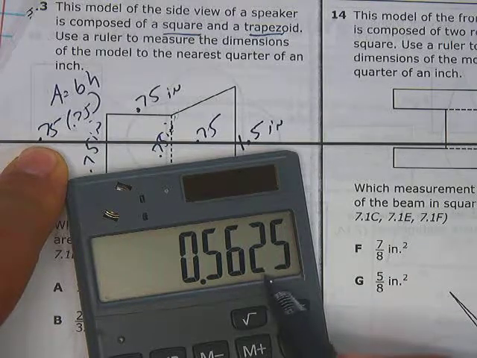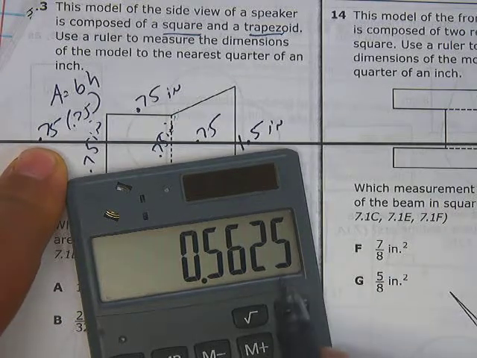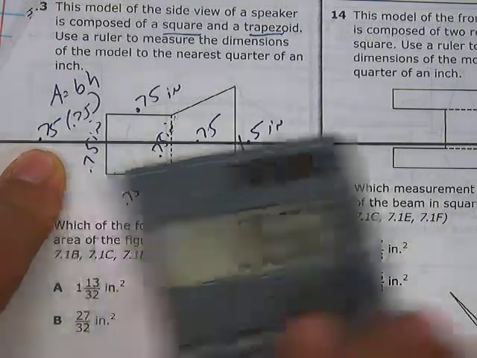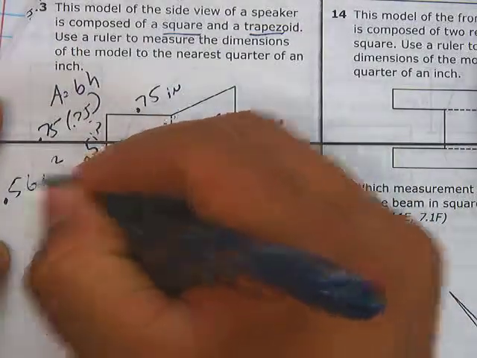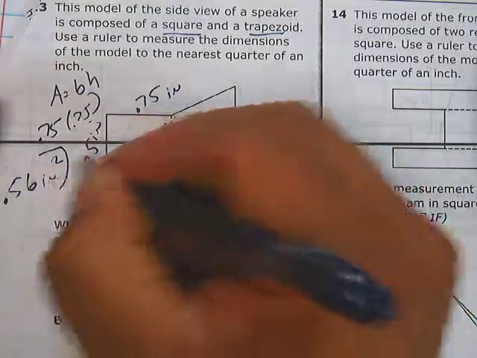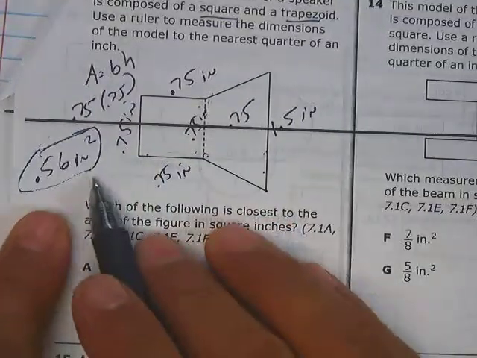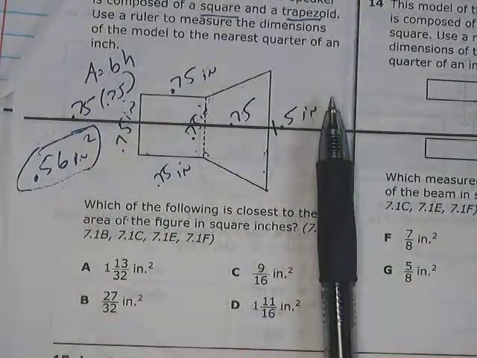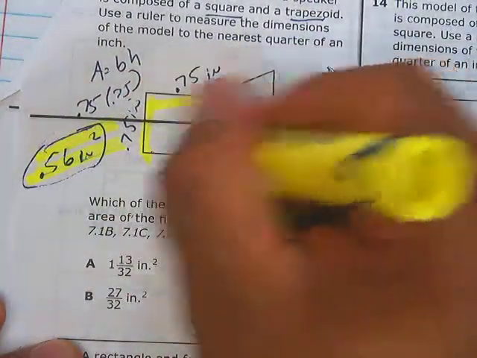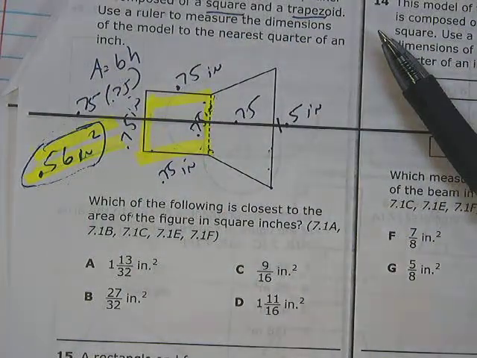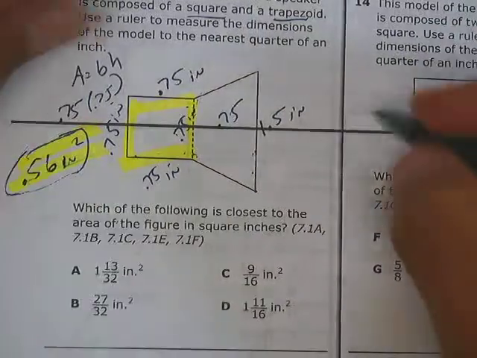So tenths, hundredths. This one here, 5 or more, we add 1 more. 4 or less, we let it rest. So we're going to keep it at 0.56 instead of moving it to 0.57. So it's 0.56 square inches. This is the area of the square. Okay, so now we need to find the area of the trapezoid.